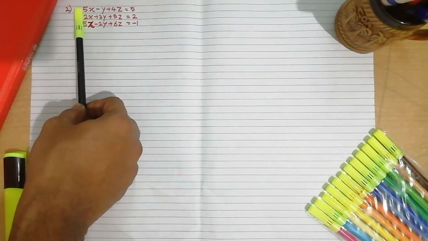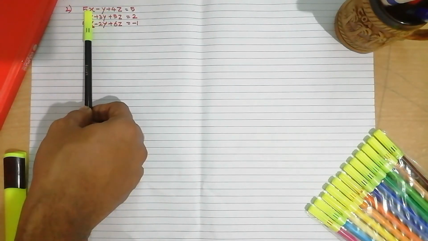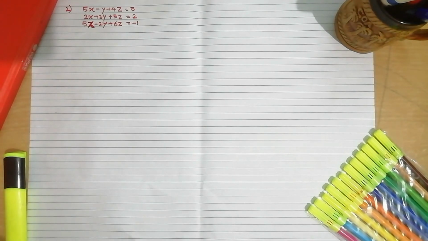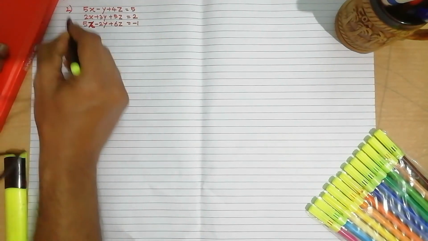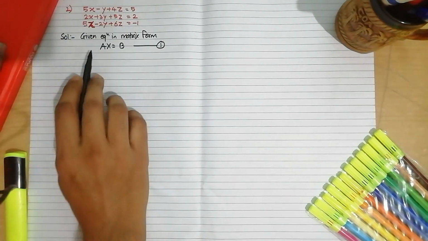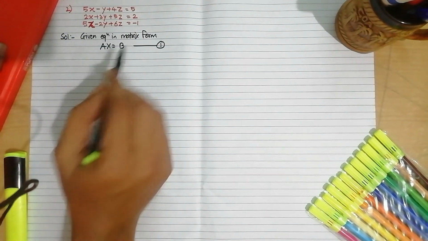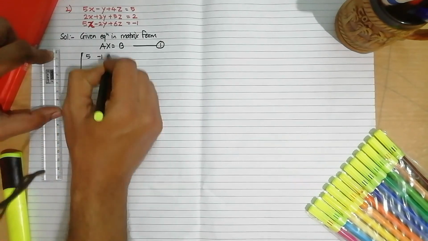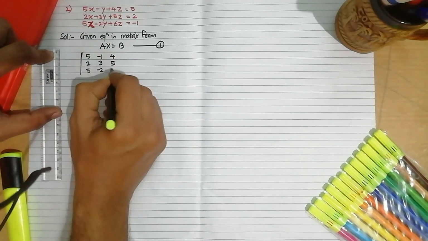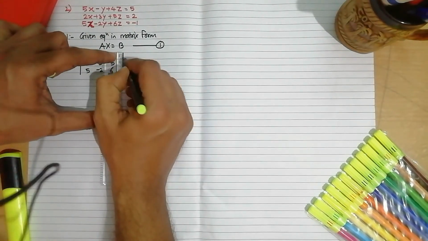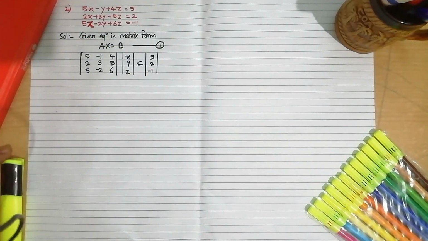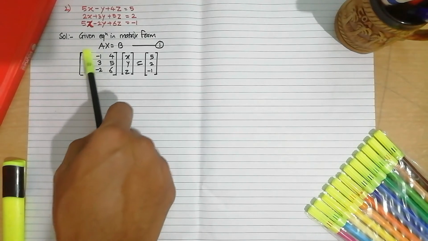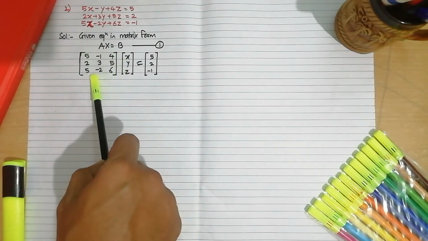Let us solve this second example with 3 equations and 3 variables x, y, and z. As usual, I am going to write the given equations in matrix form, AX is equal to B. Let us call that equation 1. The first row is 5, -1, 4. Then 2, 3, 5, and 5, -2, 6. The variables are x, y, z, and 5, 2, -1 are the constant terms. We call this matrix A, which is nothing but the matrix of all coefficients.